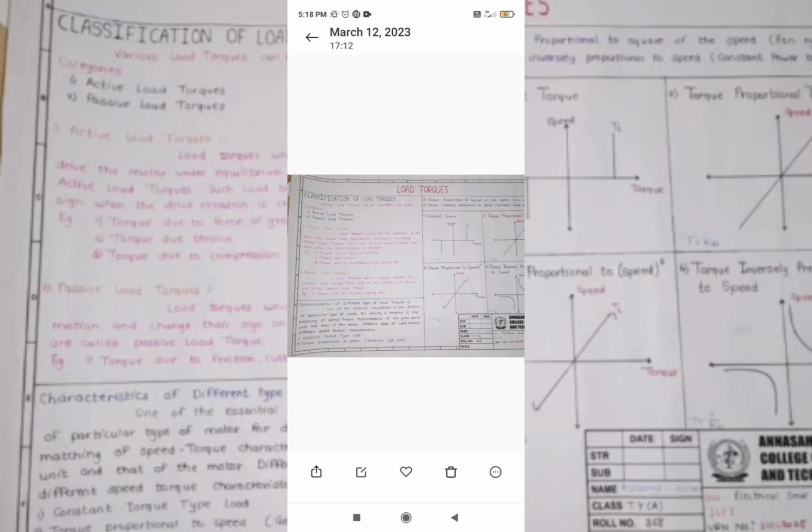Firstly, we move towards the classification of the load torques. Load torque is generally classified into two types, that is the active load torque and passive load torque. Firstly, we all note that the load torque always opposes the motion, meaning the load torque is always opposite to the motion of the motor. So firstly we look at the active load torque.